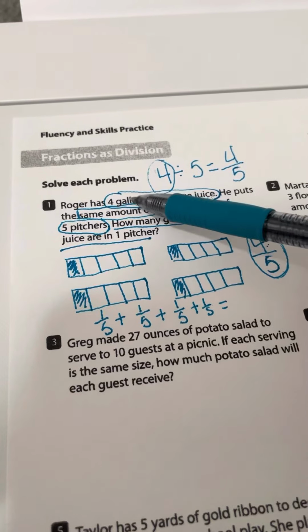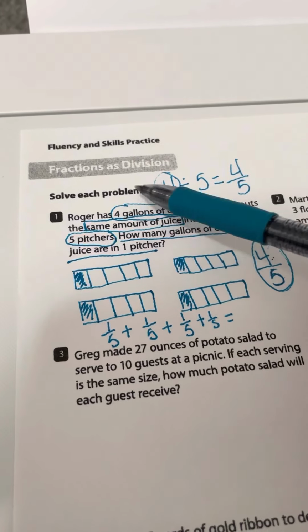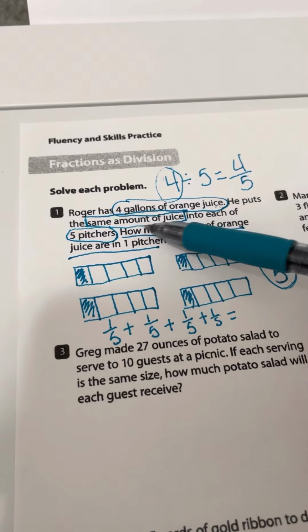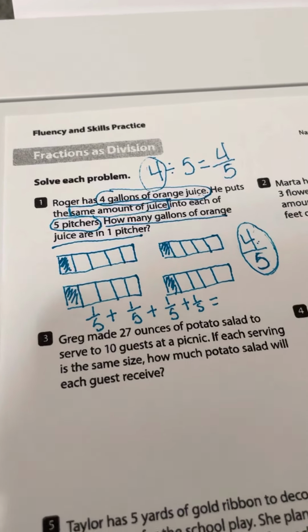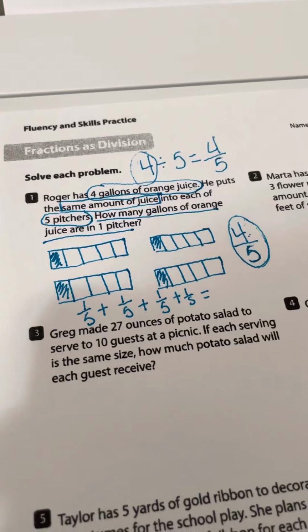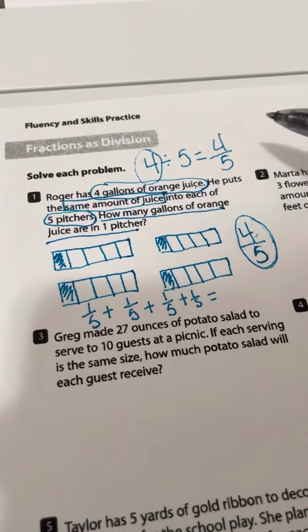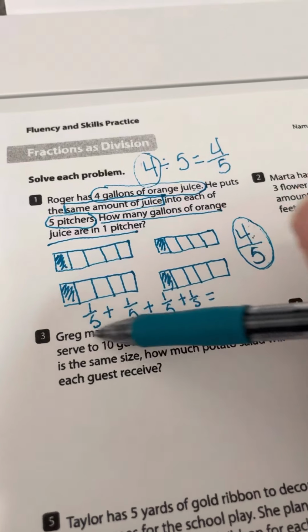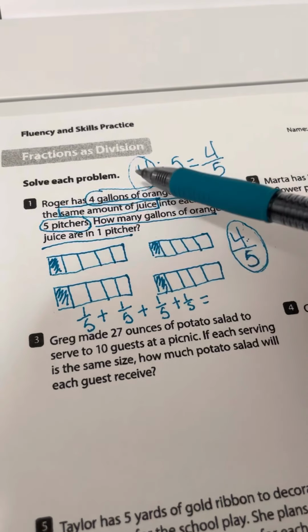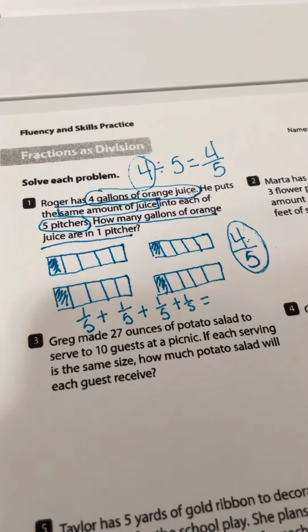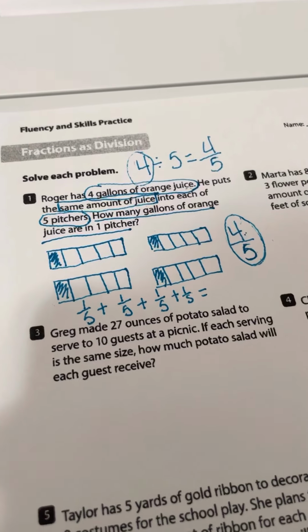If these were switched around, if it had said Roger has 5 pitchers and he wants to put 4 gallons of juice equally into each pitcher, then they would be incorrect by putting 5 divided by 4, which is why they need to know how to do it this way as well as just saying, oh, that first number goes over the second number. Because if it were flip-flopped in the word problem, they could get it wrong.